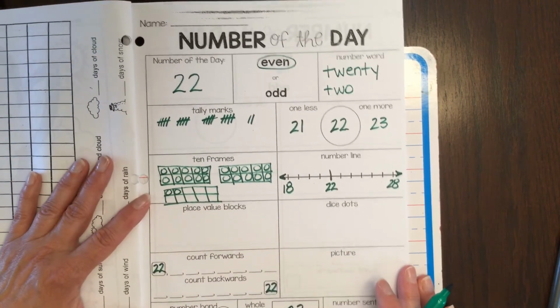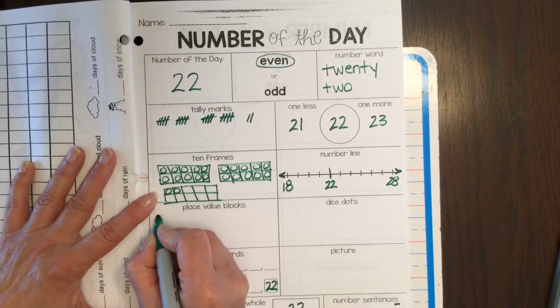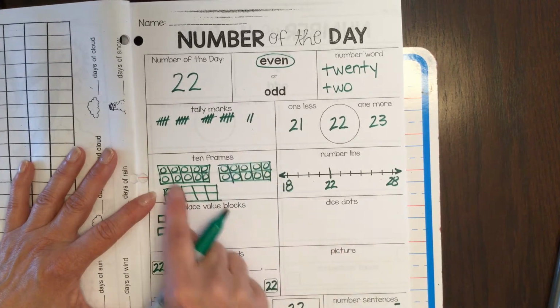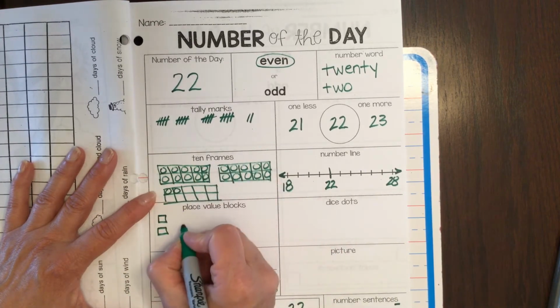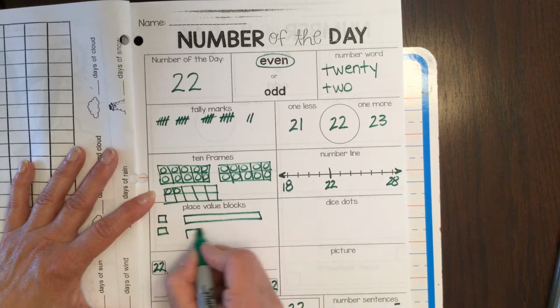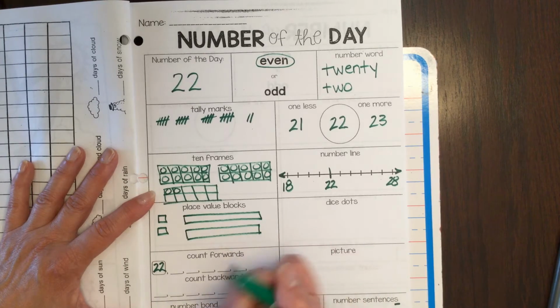Place value blocks are when we have ones, which are single squares that are separate. I need 2 of them. And then 10s are rods. So I'm going to have a big rod and another big rod. And each of these rods has 10 boxes in it.